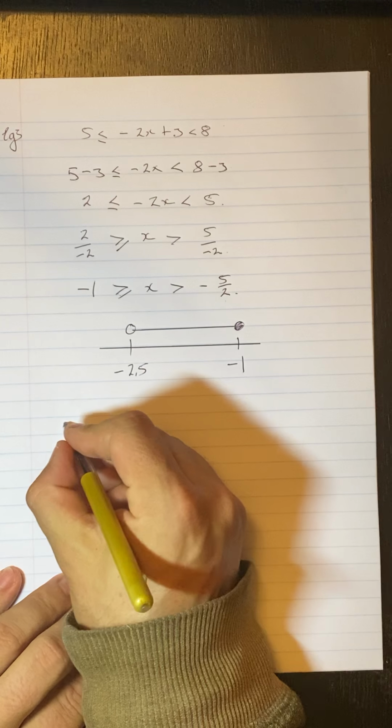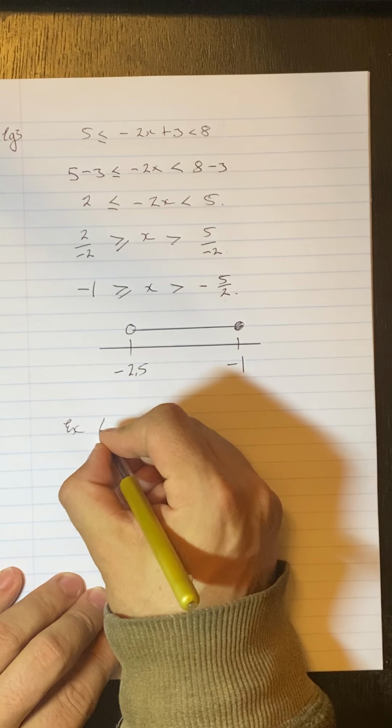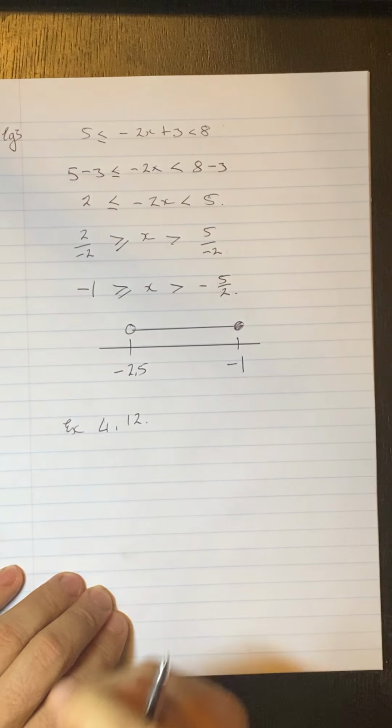Grade 10s, I would like you to try exercise 4.12. Thank you.